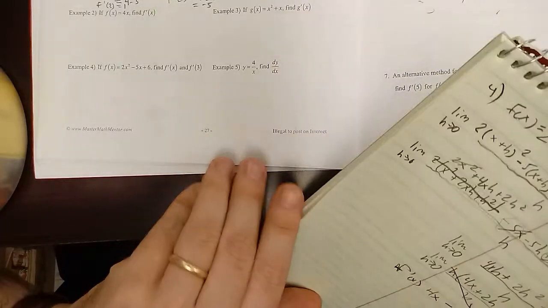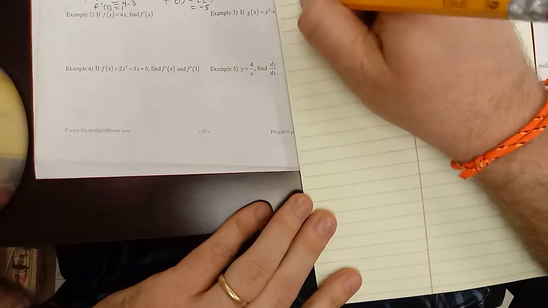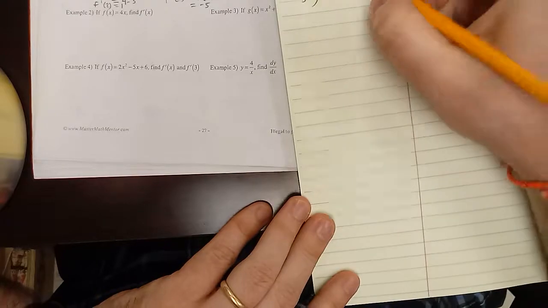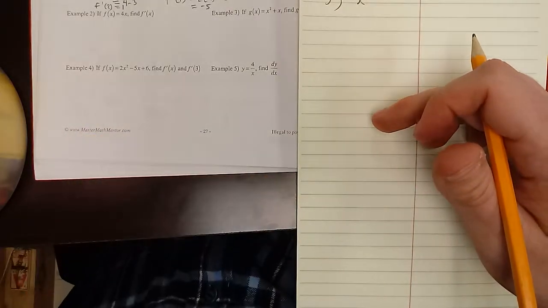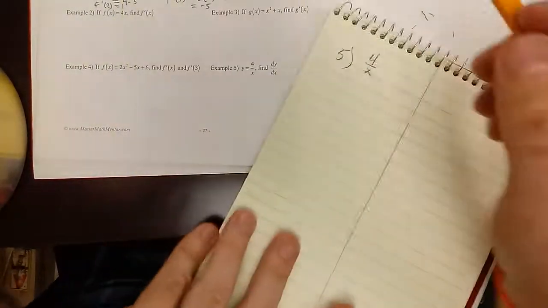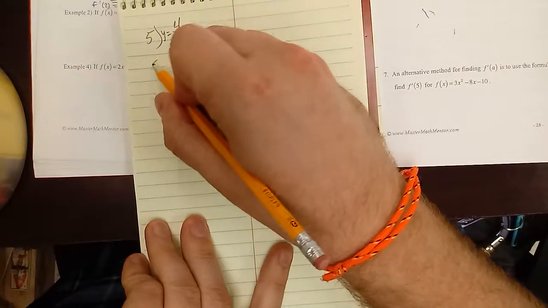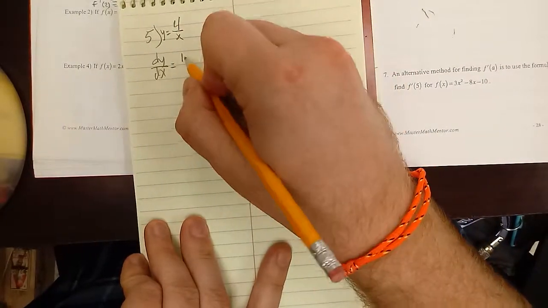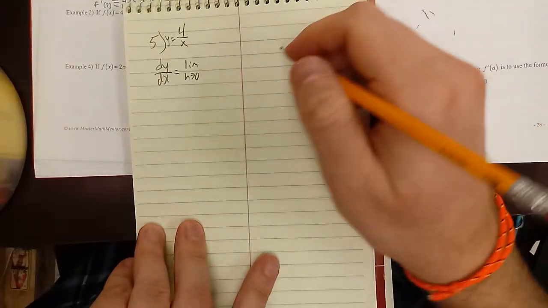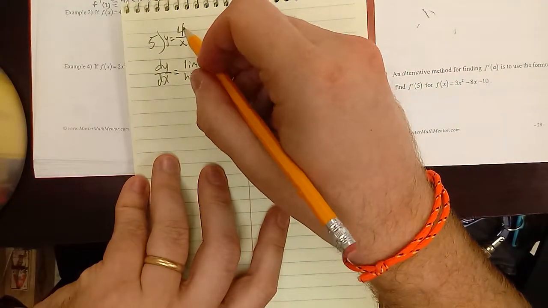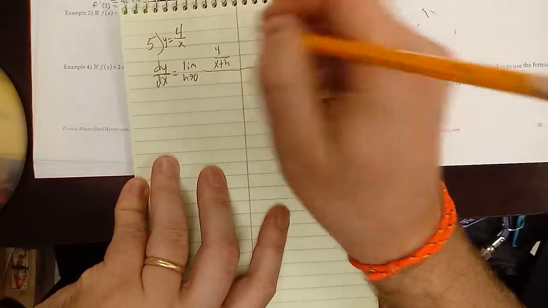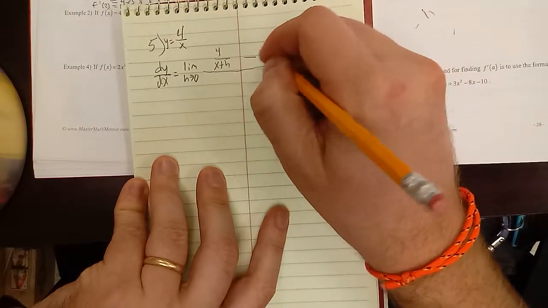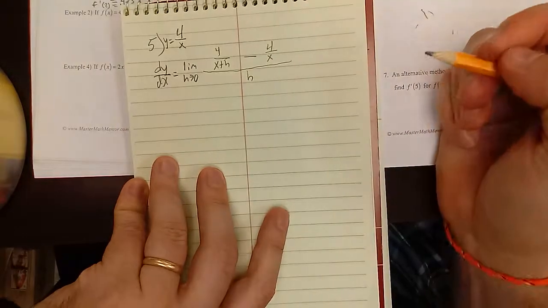Number 5 looks like fun. Let's see, number 5 says 4 over x. So let's find dy dx. Remember, dy dx is the same as finding f prime. So we could say dy dx is equal to the limit as h goes to 0 of f of x plus h, which is weird on this one, 4 over x plus h minus 4 over x, all over h.